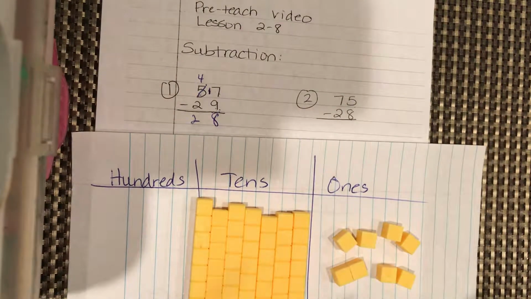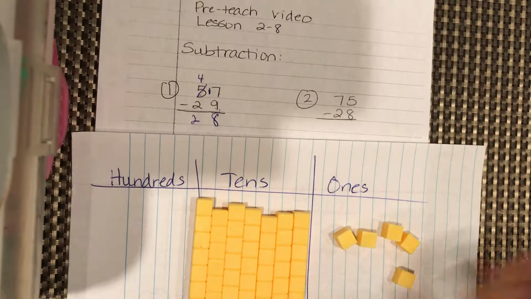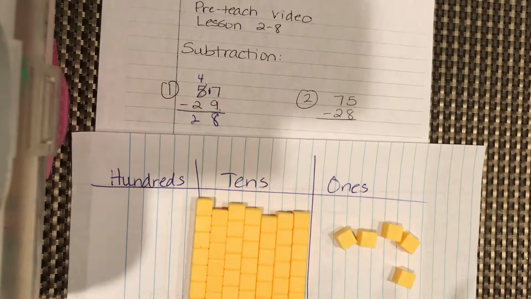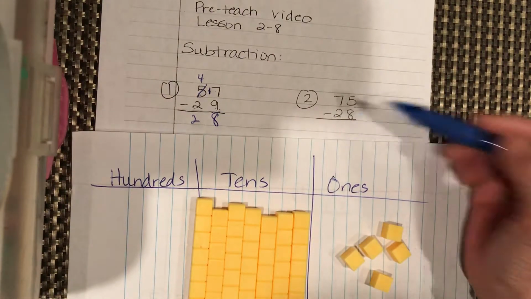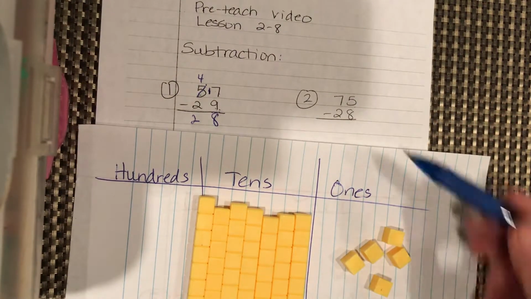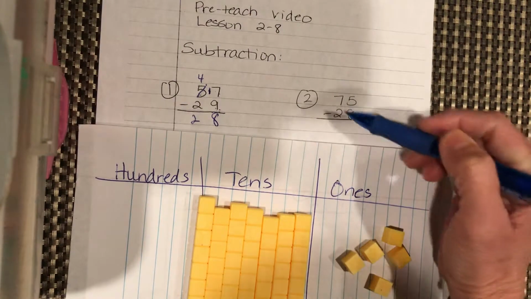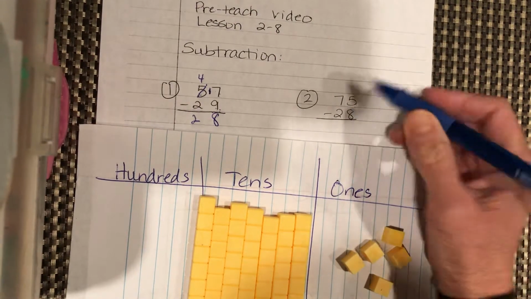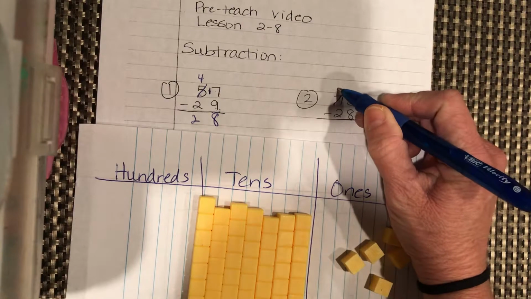Okay, oops. How did I get that? 1, 2, 3, 4, 5, 6, 70. 1, 2, 3, 4, 5. Whoa, 75, not 78. 75. Okay. I want to take away 8. 1, 2, 3, 4, 5. Okay, more on the floor. I can't do it. So I need to go next door and get 10 more.